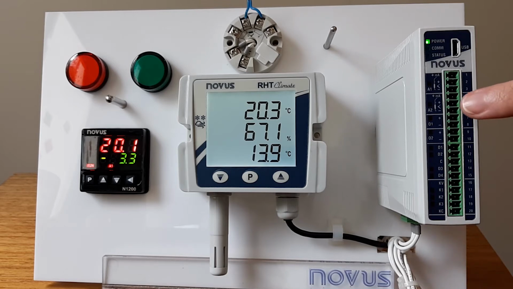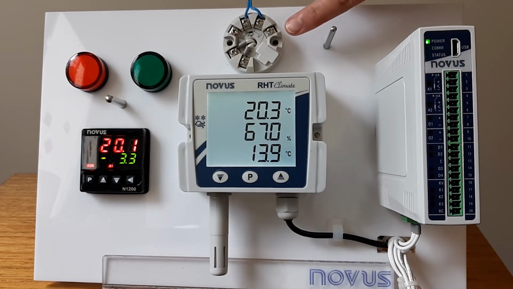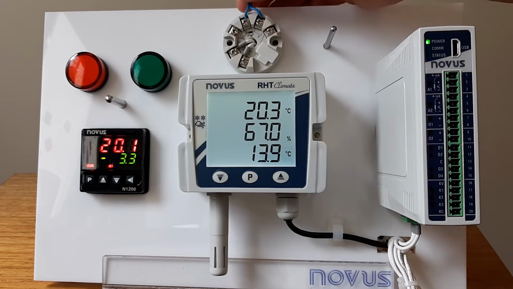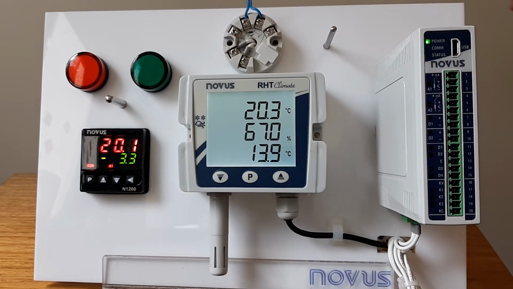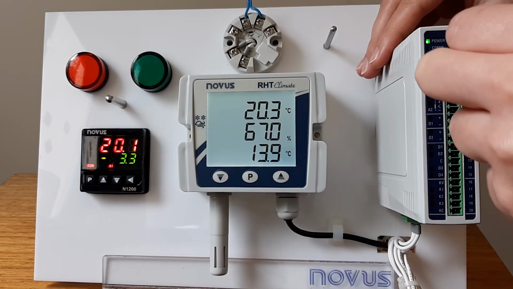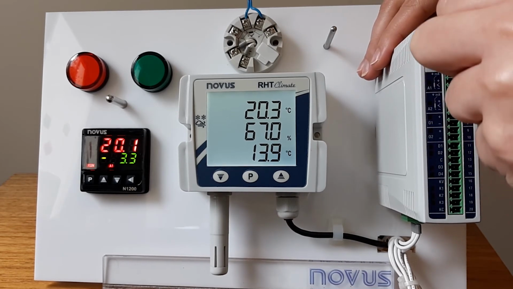We will also use analog input A2, where we have connected a 4-20 mA temperature transmitter, in this example, the TX block model from Novus. The transmitter has a T-type thermocouple at the input. The USB port is used to load the Arduino application that we'll do next. Let's connect the cable to start.